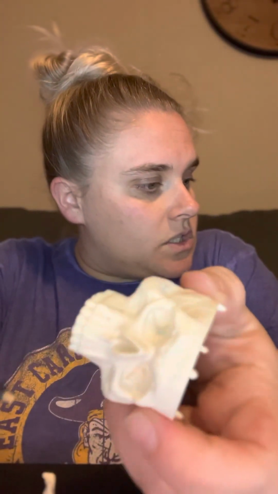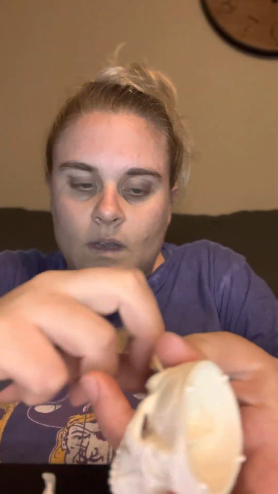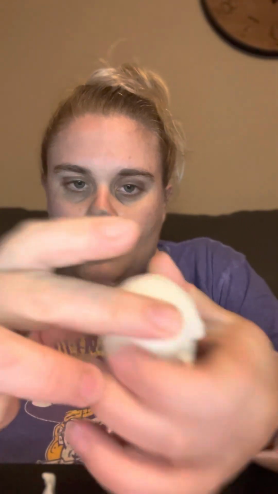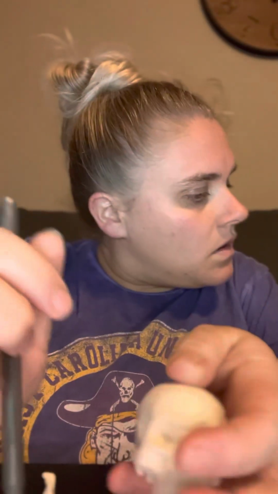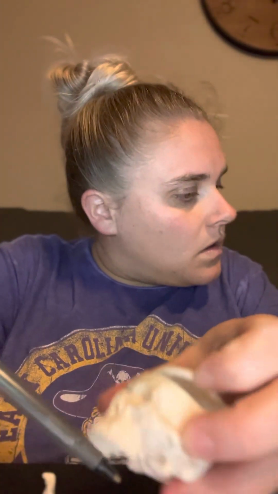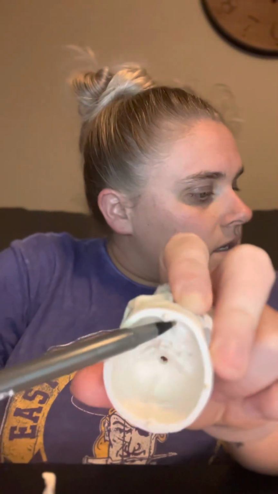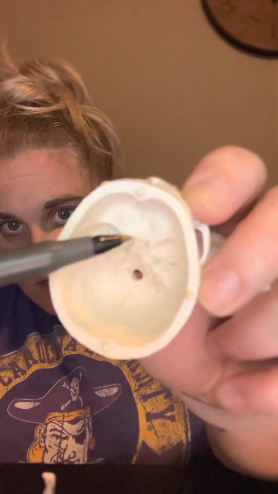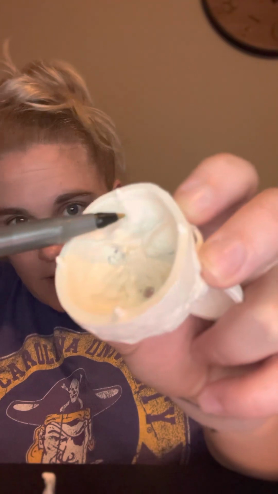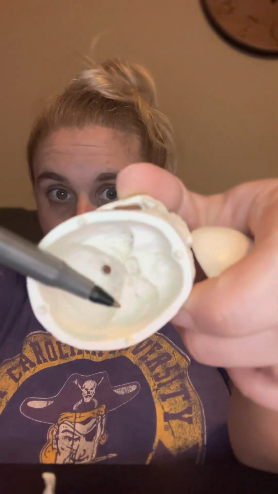The crista galli is here, right here. The sella turcica is in here as well, up this like spiny part right here. And the internal auditory meatus would be in here by the ears.